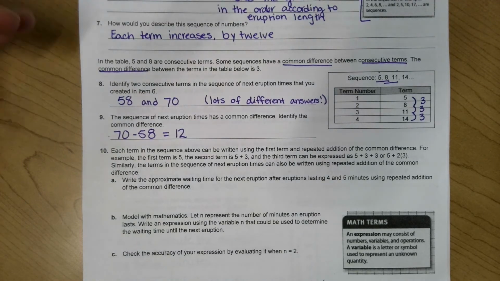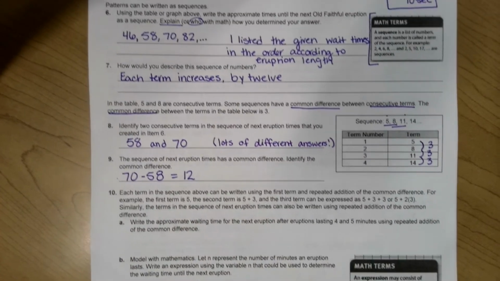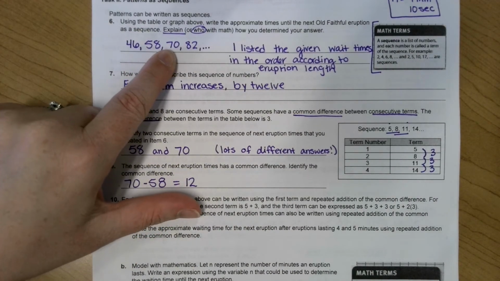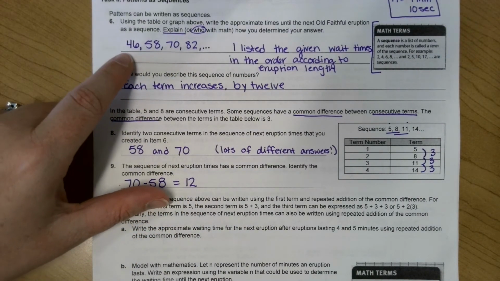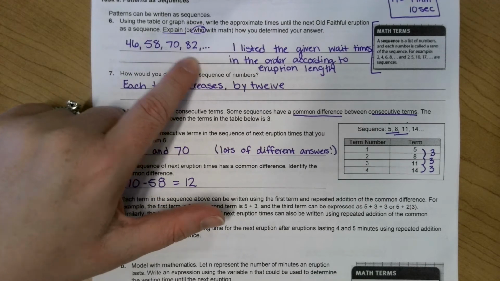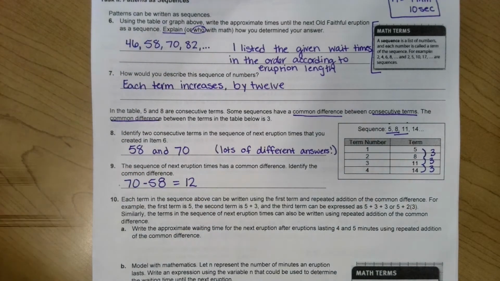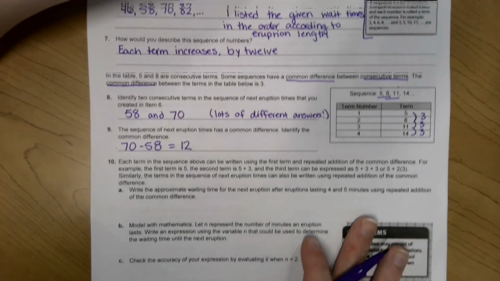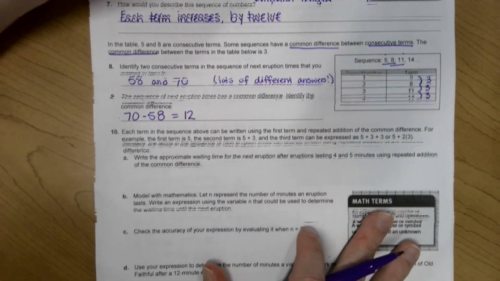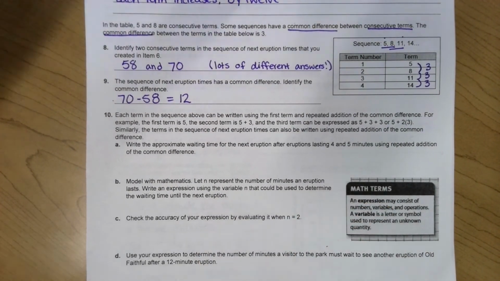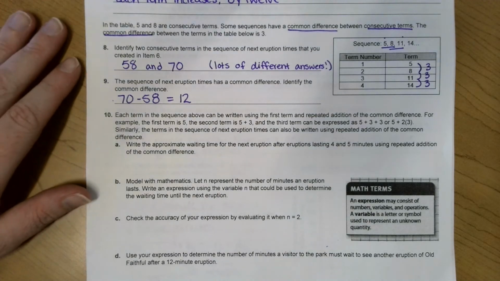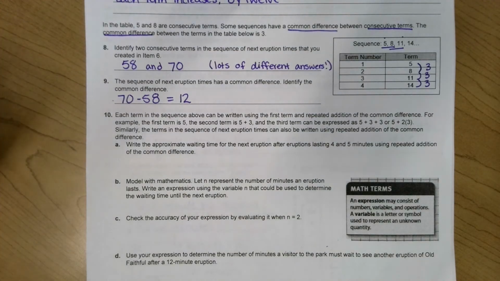Okay, so in 8, I just picked 58 and 70 as consecutive terms. If we come back to our sequence, 58 and 70 are side by side. You could have done 56, 58. You could have done 82 and 70. Perfectly fine. I just picked 58 and 70. That's why I put lots of different answers, because this is one of those that there's not just one right answer. However, in number 9, there is only one right answer.